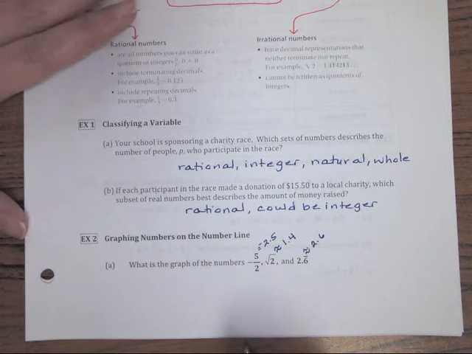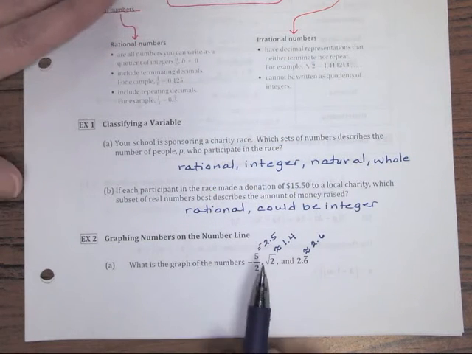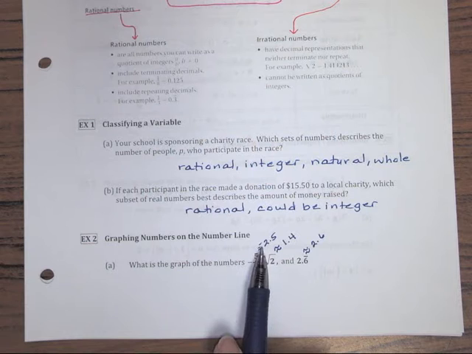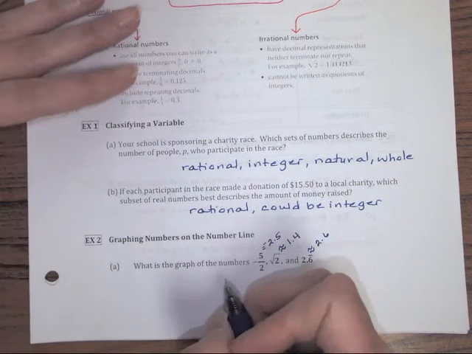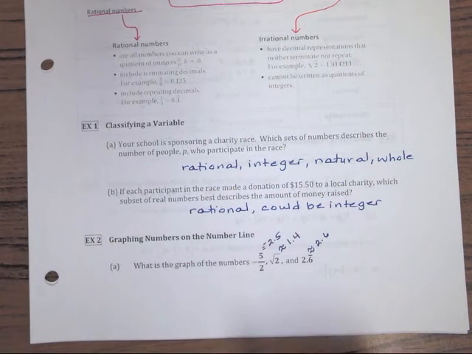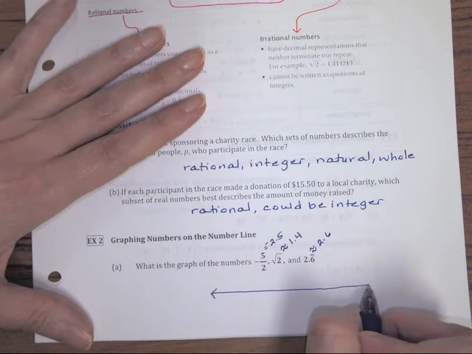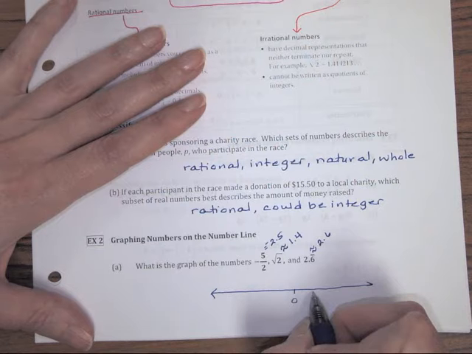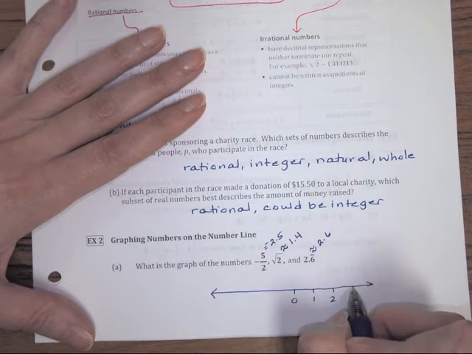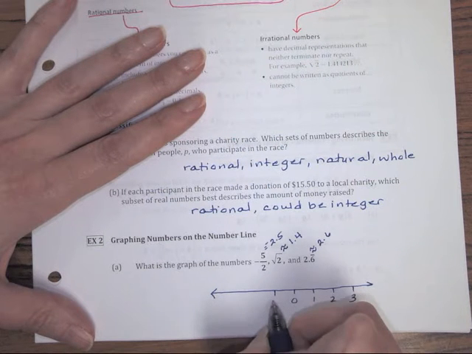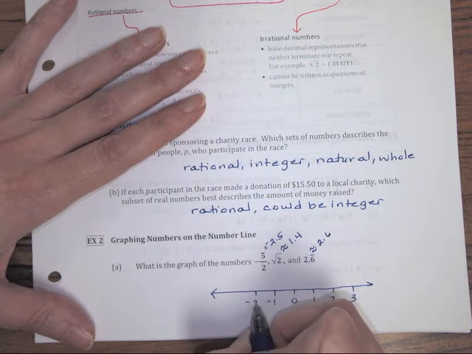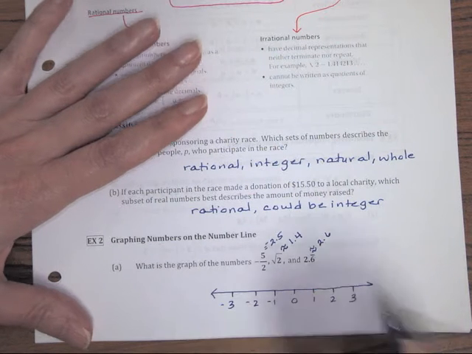It doesn't really matter. But let's go ahead and do a number line. So we need to go all the way from negative 2.5 up to at least 2.6. So here's the way to go. We could go from negative 3 to 3. So let's make a number line. I'm going to put 0 in the middle. 1, 2, and 3. Negative 1, negative 2, and negative 3.